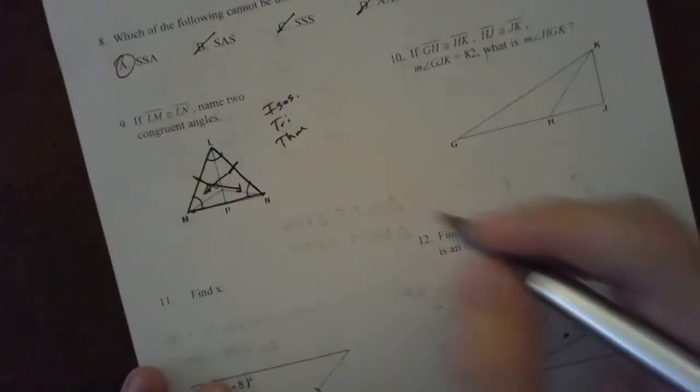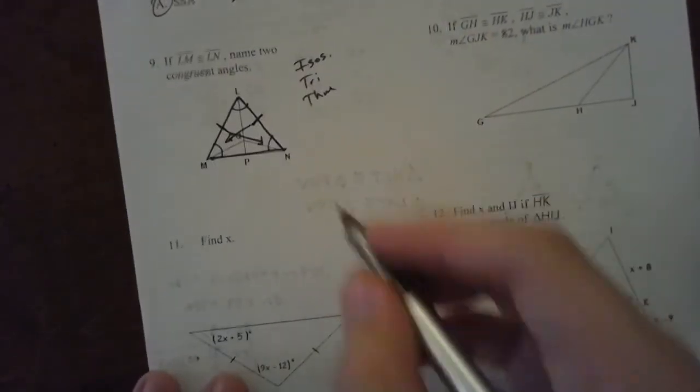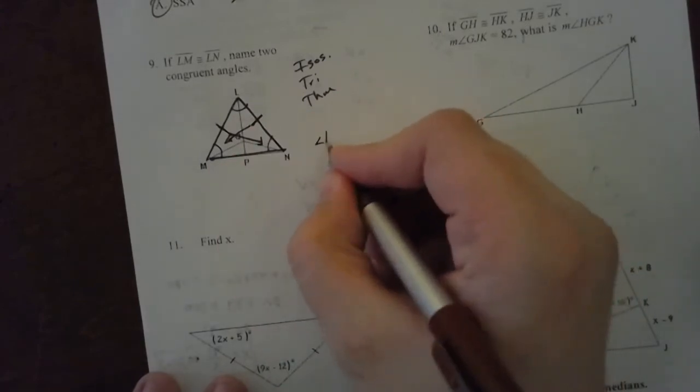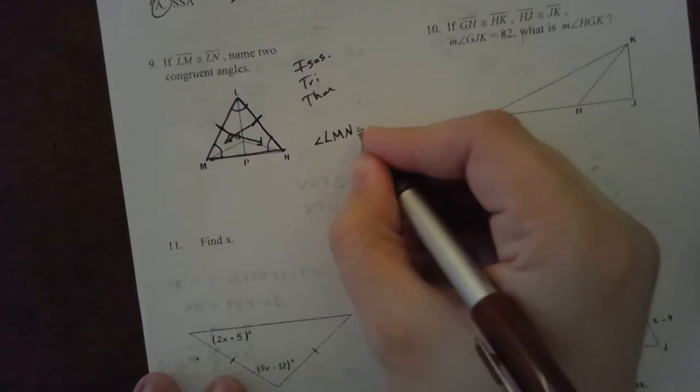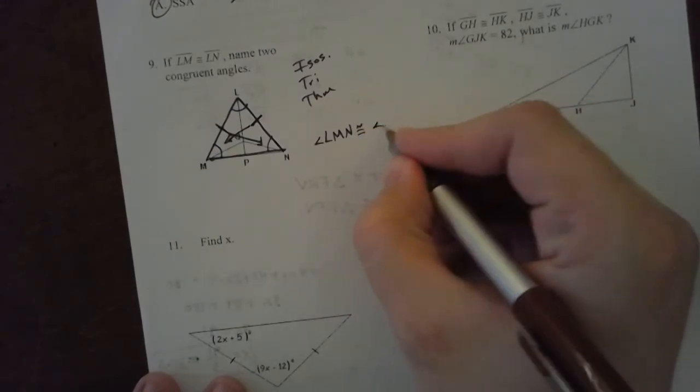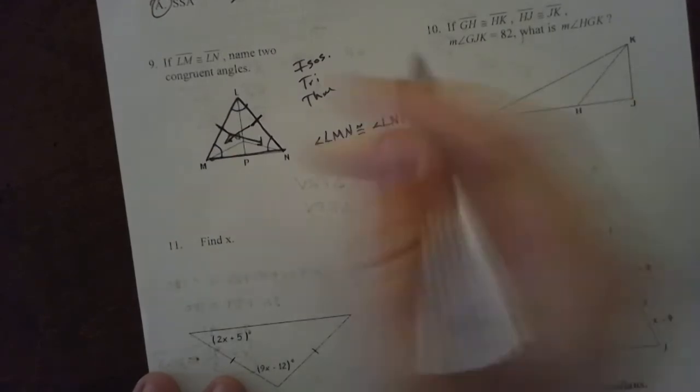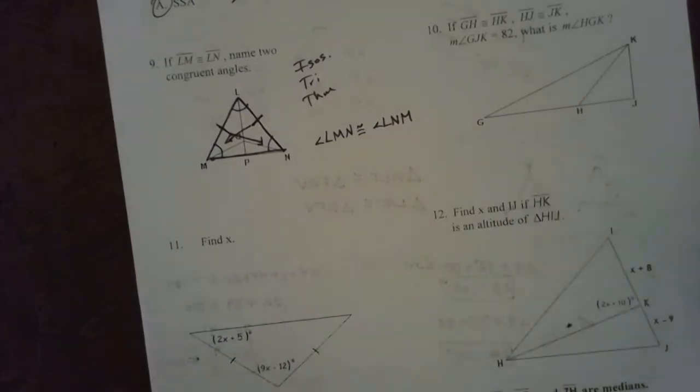So the angles that I have that are going to be congruent to each other will be angles LMN over here on the left side, and it will be congruent to angle LNM over here on the right side. Okay, again, we don't want to worry about that little Q line right there. We're just focusing in on LM and LN, and so that leads us to the big angles. All right, next up, number 10.